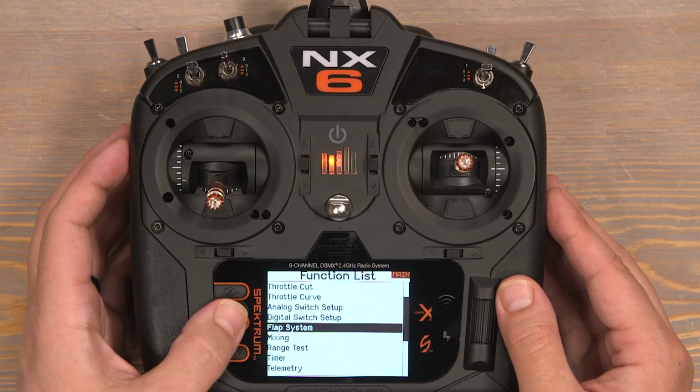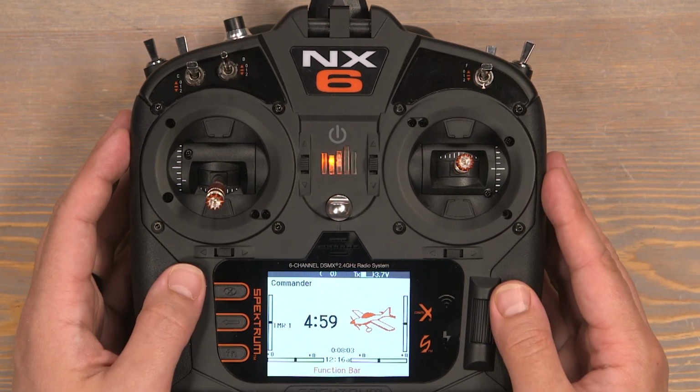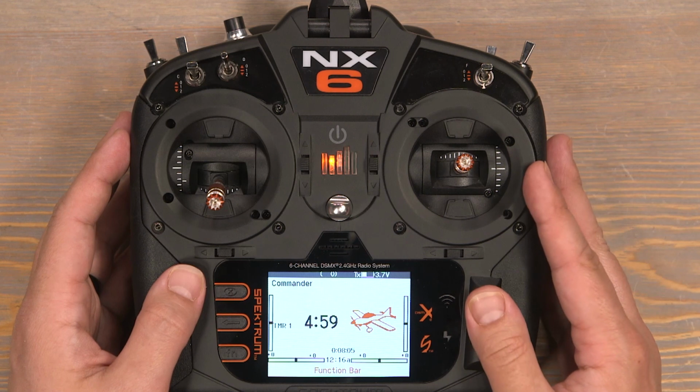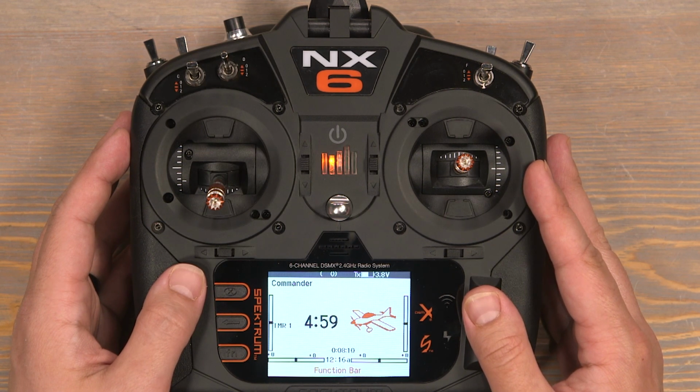Push the back button twice, and we're back at the home screen. This NX6 is now programmed and ready to go for the E-flite Commander MPD 1.4.